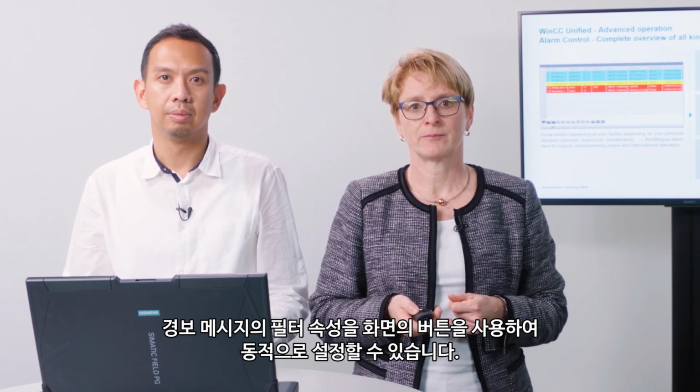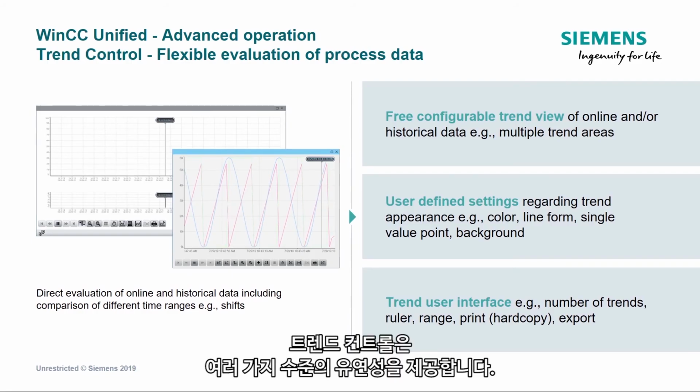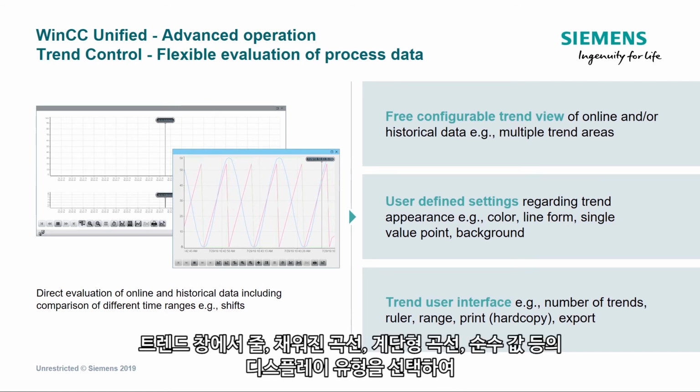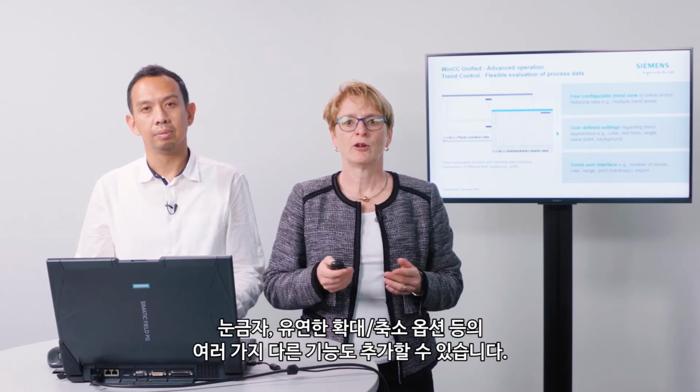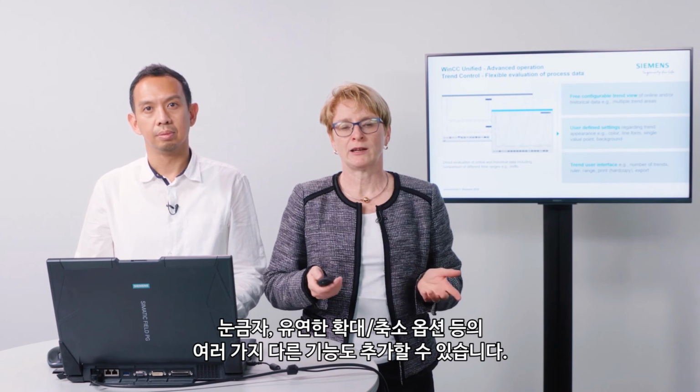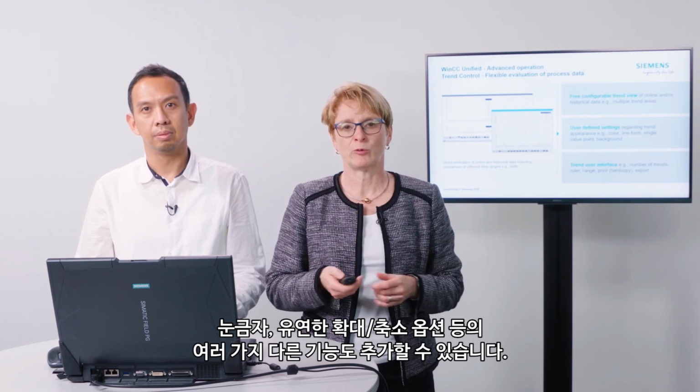The trend control also offers a very high degree of flexibility. The type of display, like line, filled curve, step curve, or pure values, can also be selected like several trends within a trend window. Add to this many other functions like a ruler and flexible zooming options.